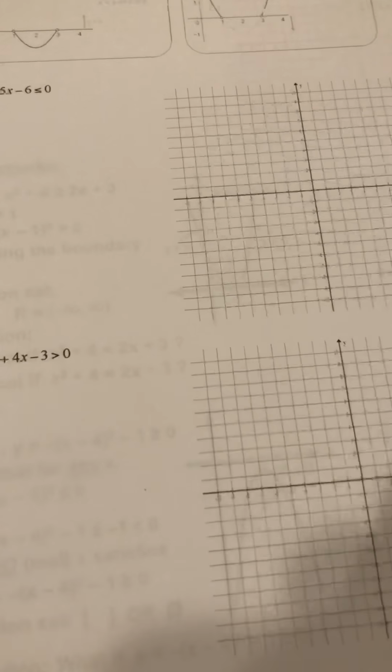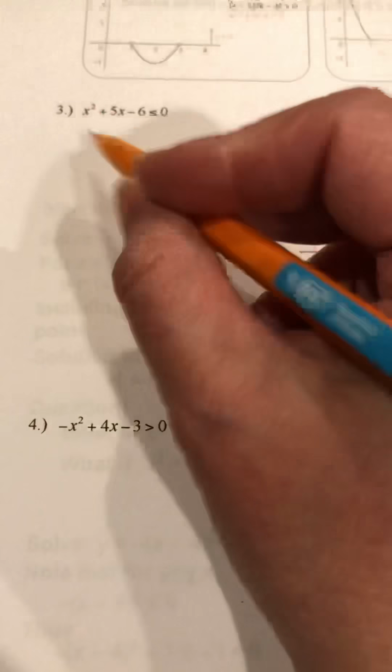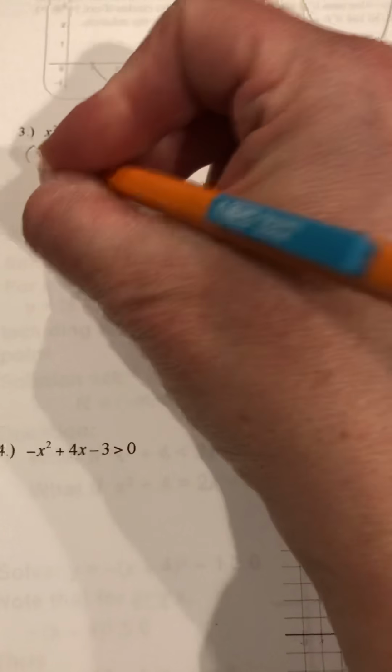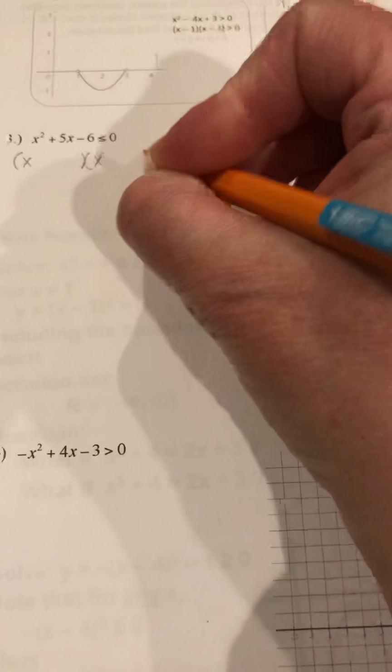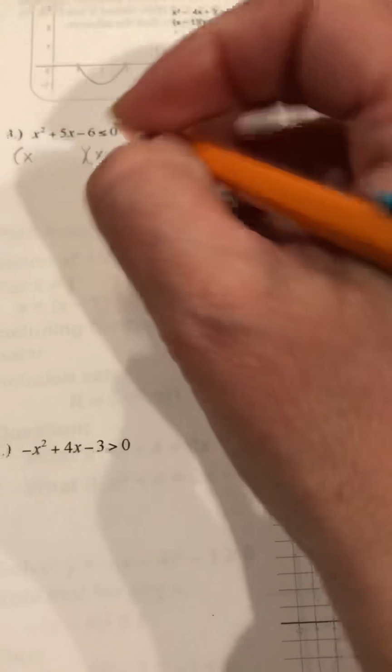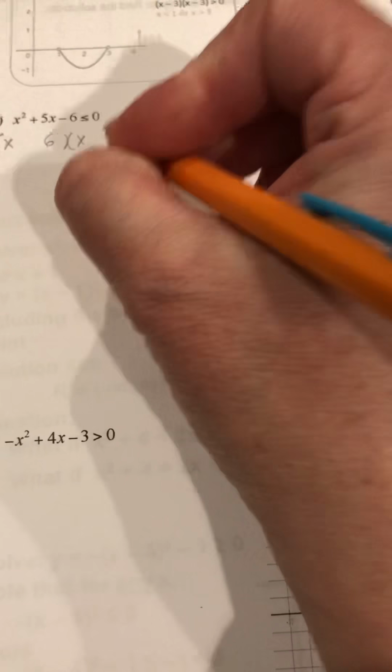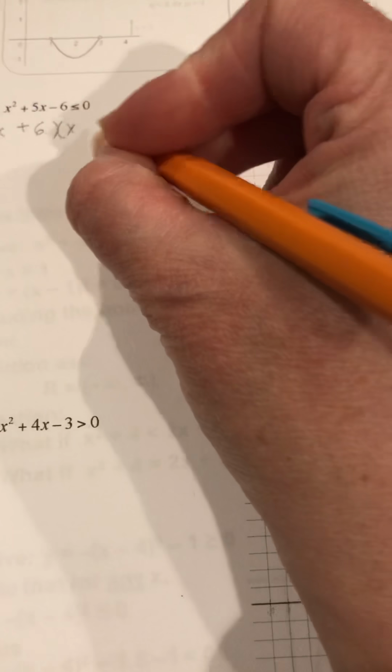So now we'll actually solve this quadratic by graphing. First thing I'm going to do, this is factorable, so I'm just going to factor it to make it a little bit easier when I'm graphing. So factors of 6 that subtract to give me 5 would be a positive 6 and a negative 1.